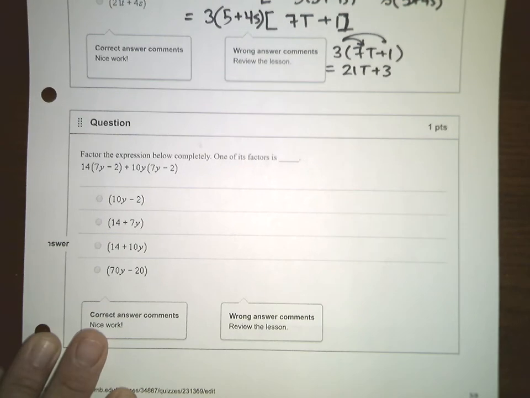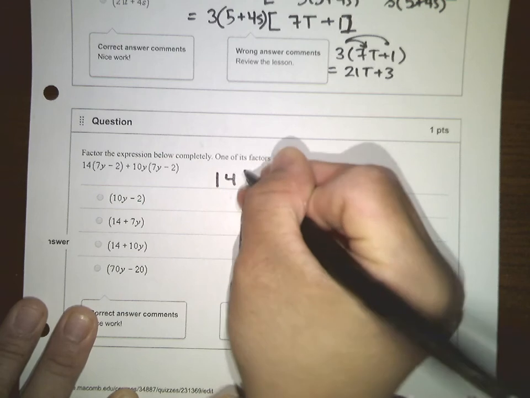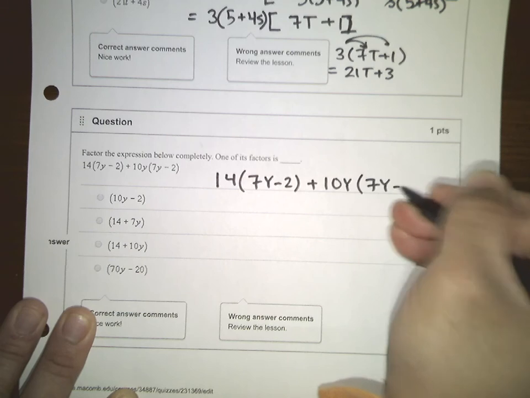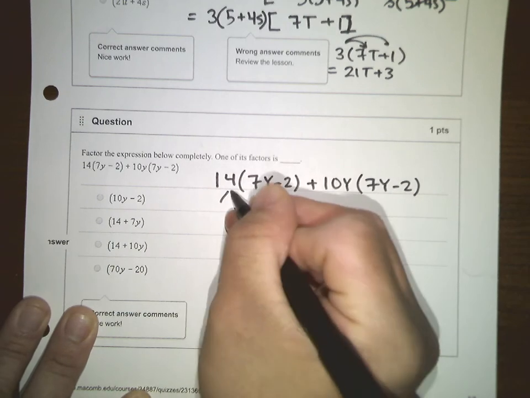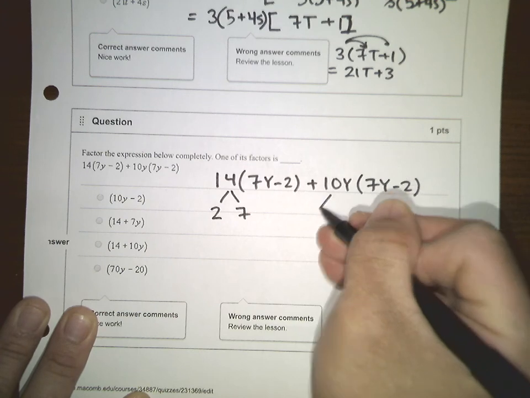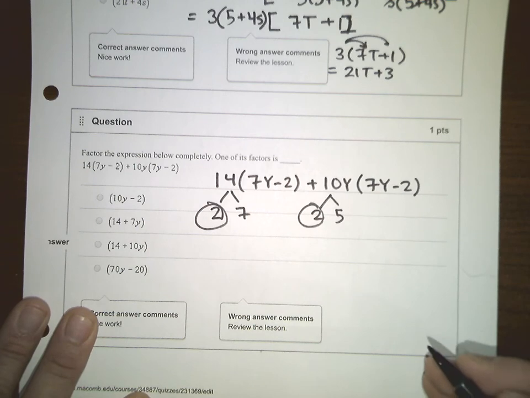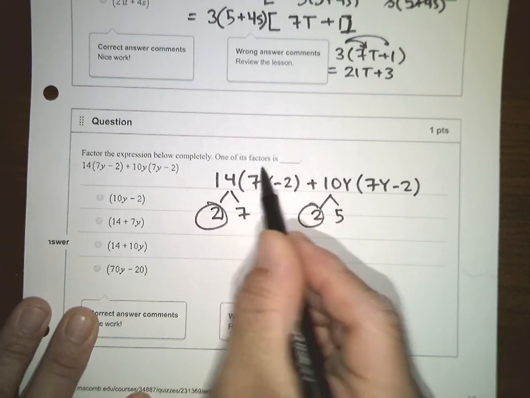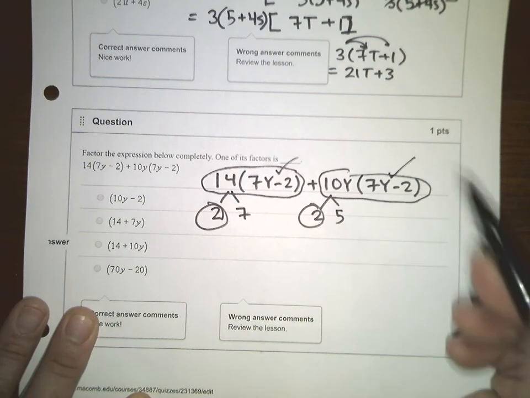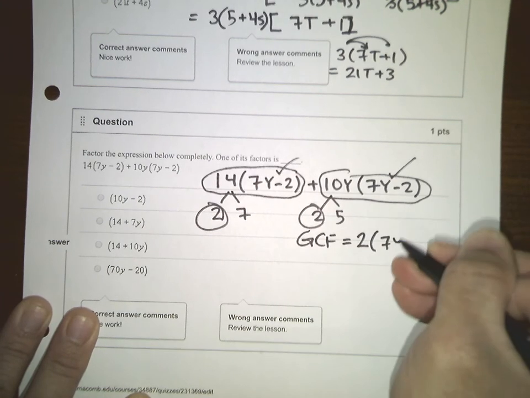Alright, I hope that you're enjoying this. So let's try again here. We have 14 times (7y minus 2) plus 10y times (7y minus 2). So we see that the 14 is 2 times 7, and the 10 is 2 times 5, so these both have a 2 as a common factor. And these both have, well, this is a term again, remember, this is a term, so they both have a (7y minus 2). So the GCF is actually 2 times (7y minus 2).